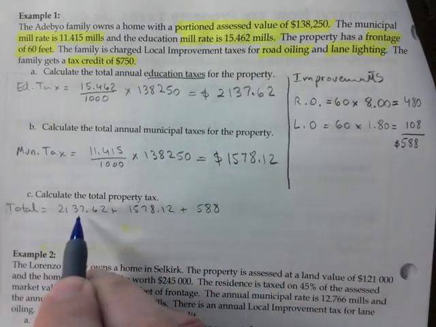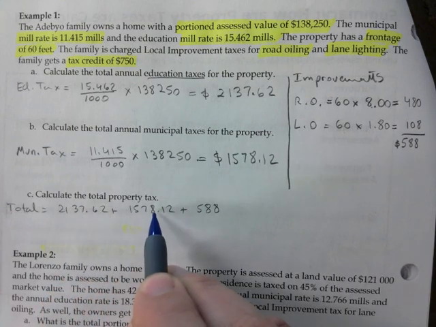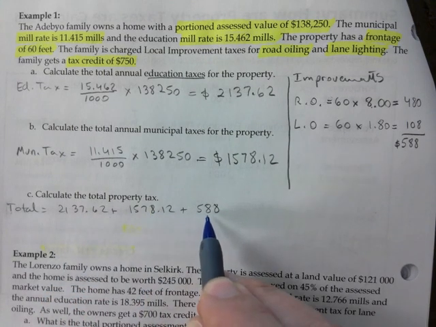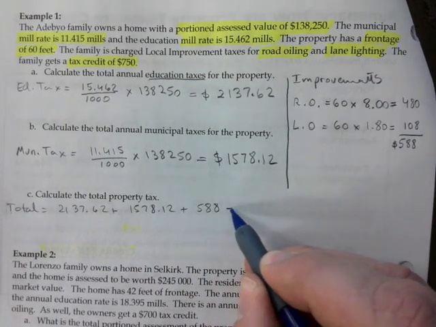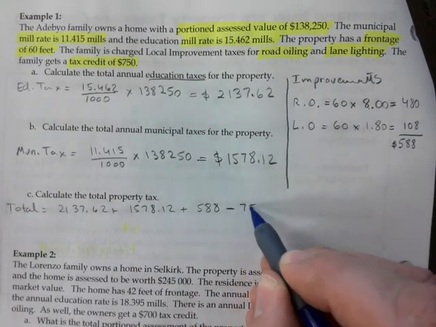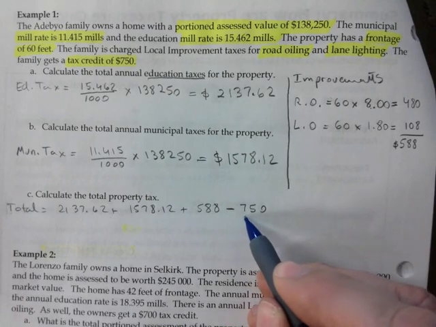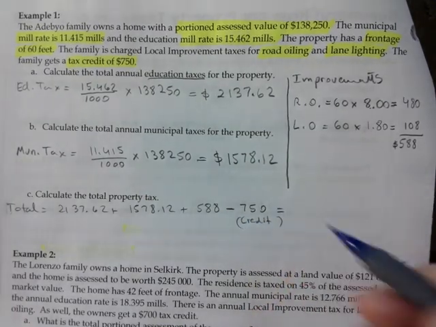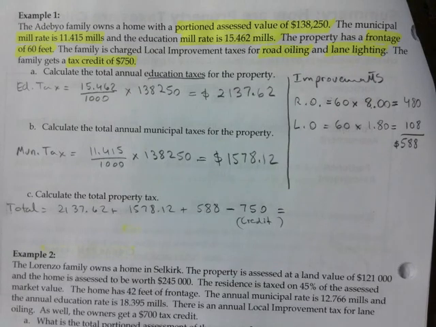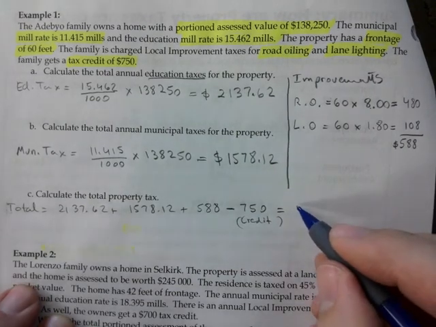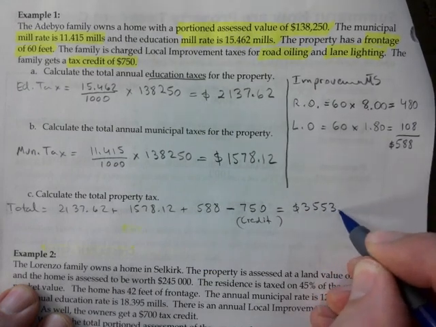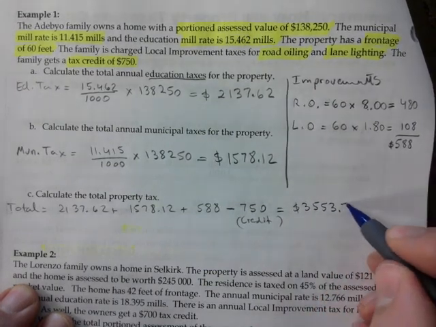So taxes, one is municipal, one is education, improvements, and then we're going to take away the tax credit. Okay, take away the credit, and we are now at 3,553.74.